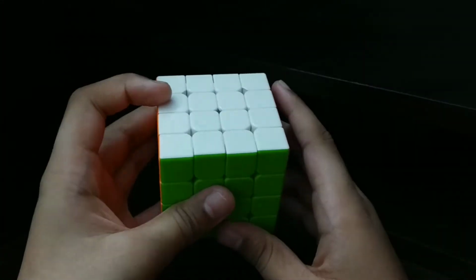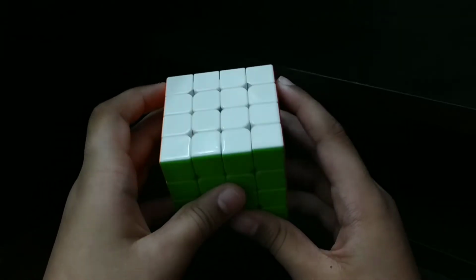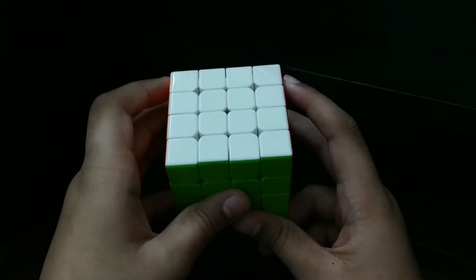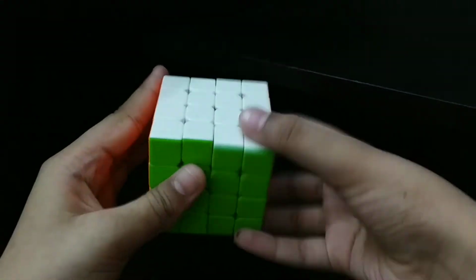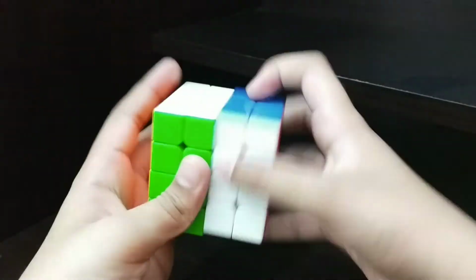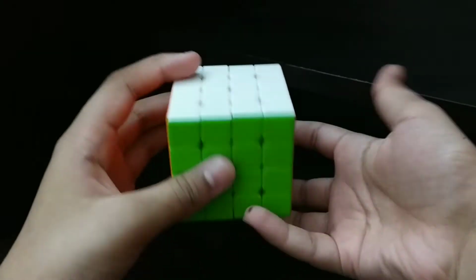So as you could see, the moves were really random, but if you can drill this algorithm into your mind and not mess up the place where you do R2 like that, then this algorithm should be as fast as the previous one.